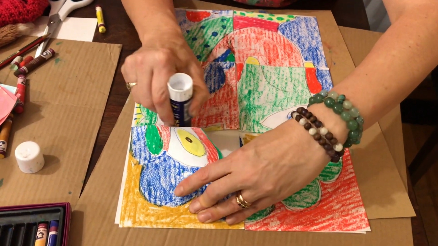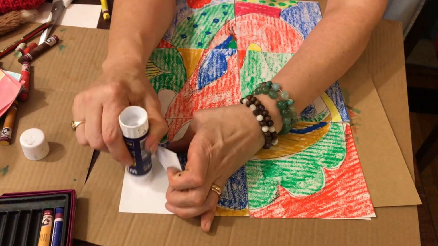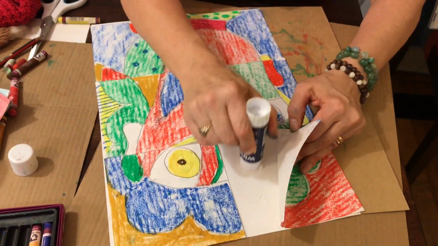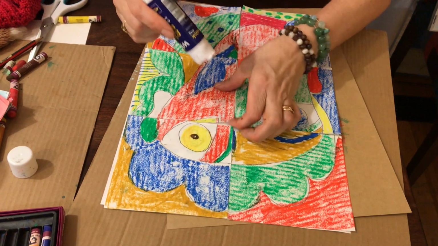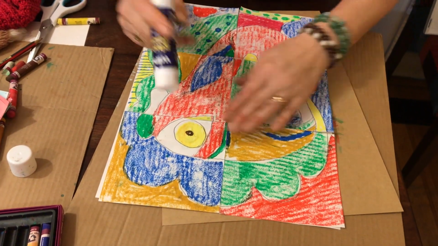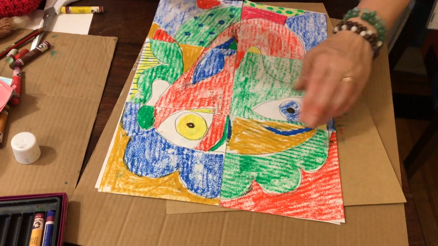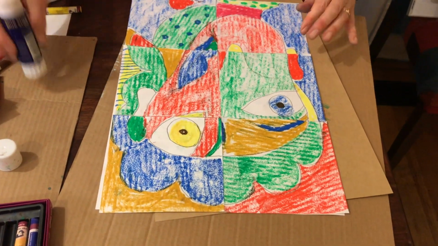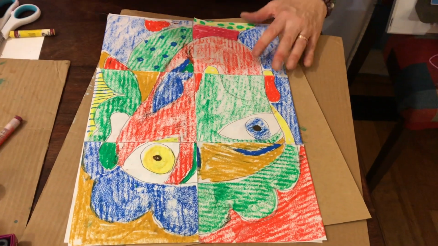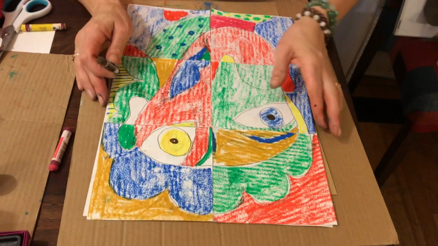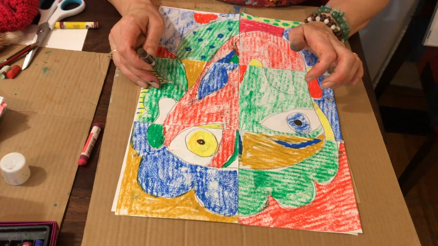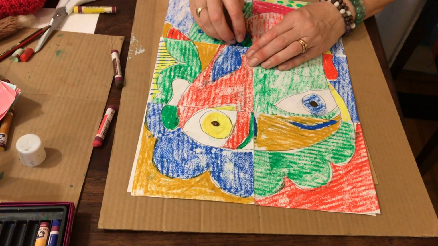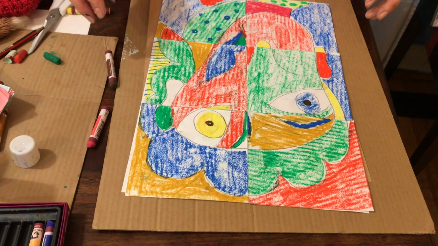All right, so now it's important that you can see the lines because we are going to join these all together. I might go back later and put a bit more glue. So you need a darker colour. I don't know where my black's gone. On oil pastel you can't use texture because it wrecks your textures. So we need to use an oil pastel.